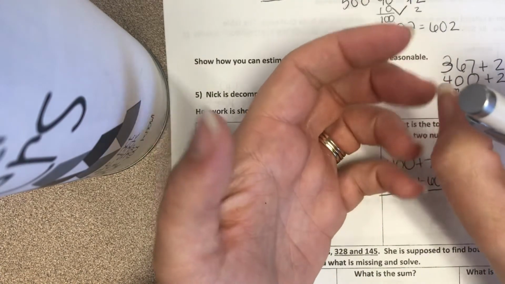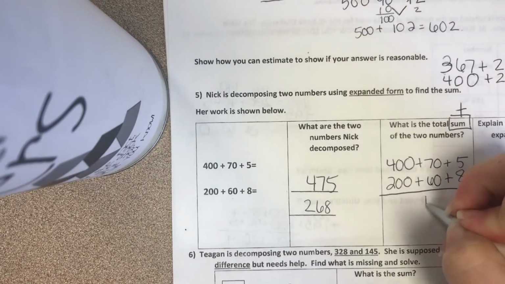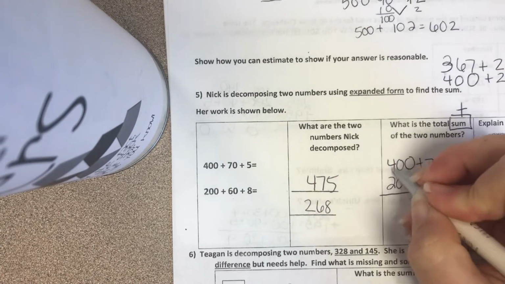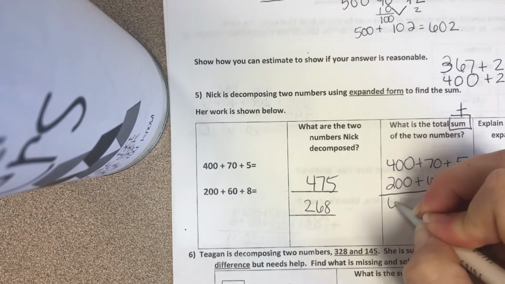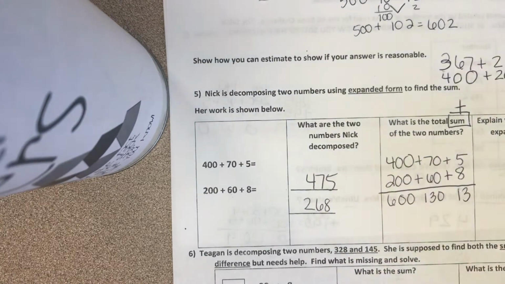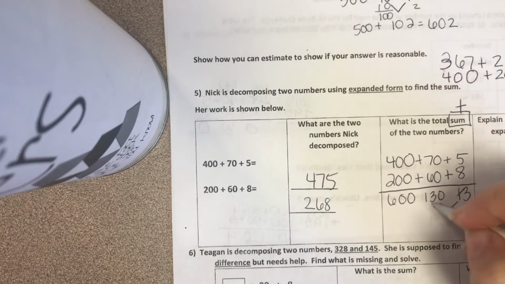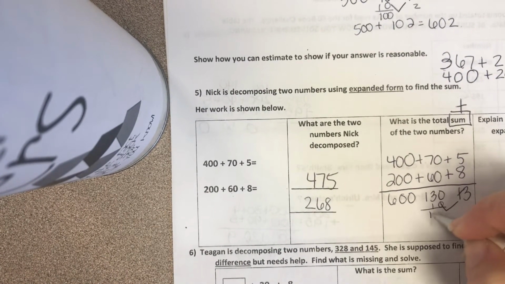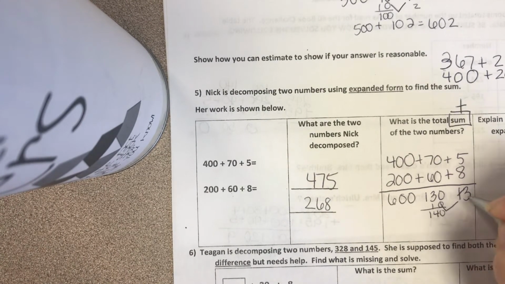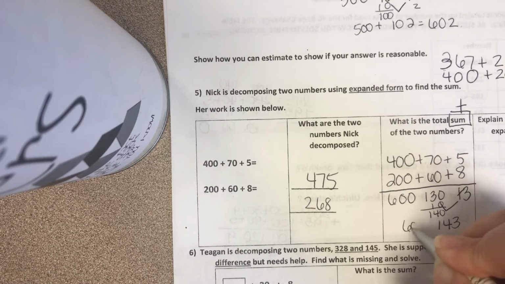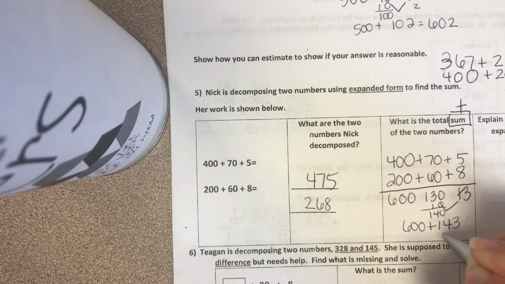I added 6 tens, 60. That was 130. 400 plus 200 is 600. Okay, I'm going to add these two together. So this 10 is going to come over here, right? So I have 140, 143. Plus 600, 743.